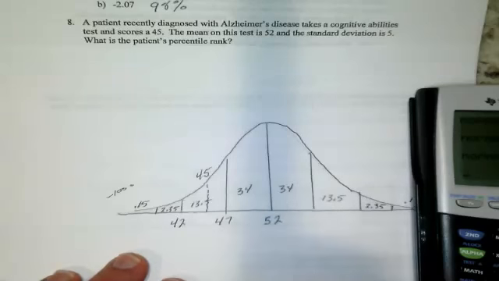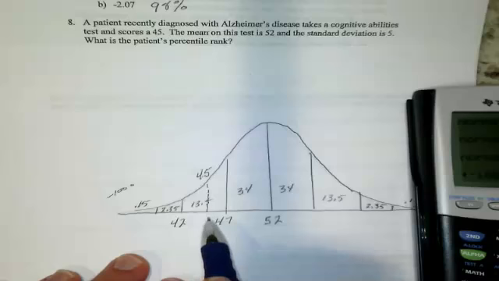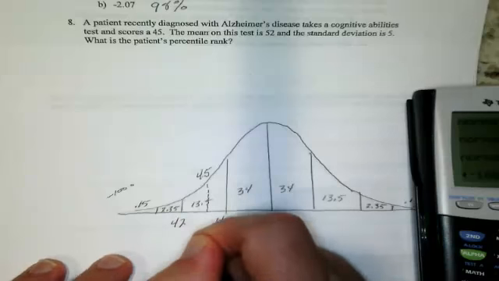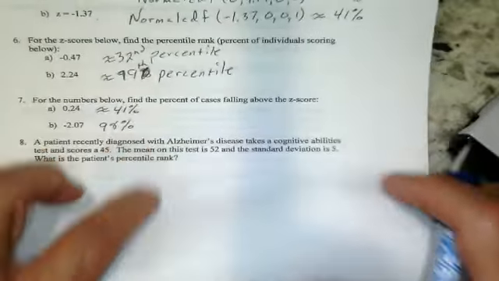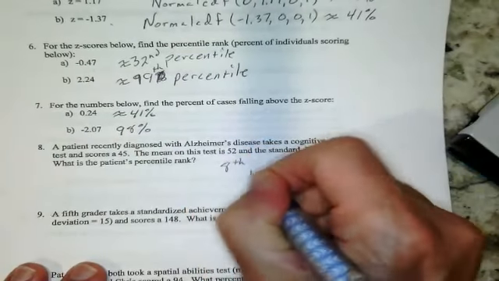Did I put that in there right? Second, enter. 45, 52, and 5. Yep. That should be about right, about the 8th percentile. Oops, wrong place to write the answer there. 8th percentile.